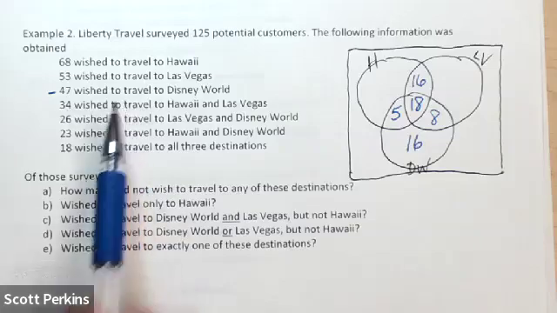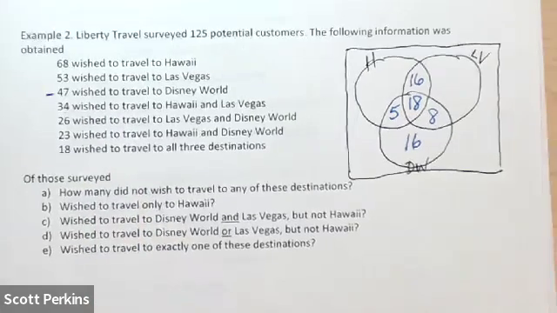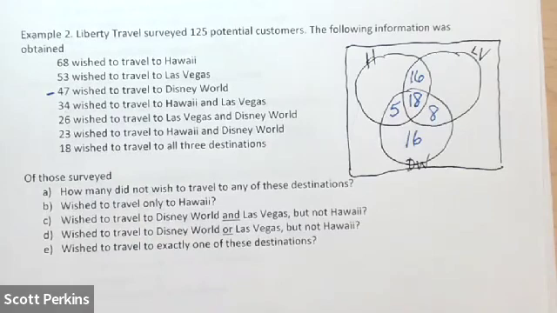So do that for the Las Vegas circle. I am told that 53 people wish to travel to Las Vegas.